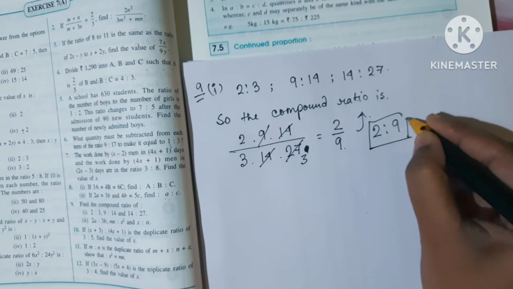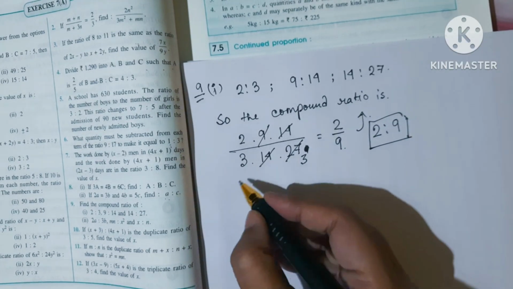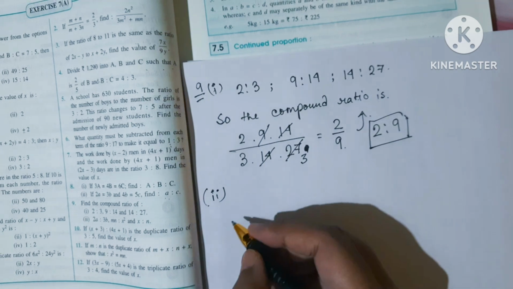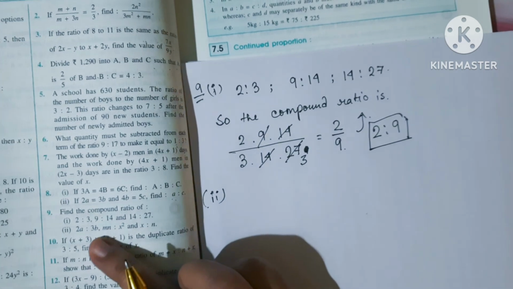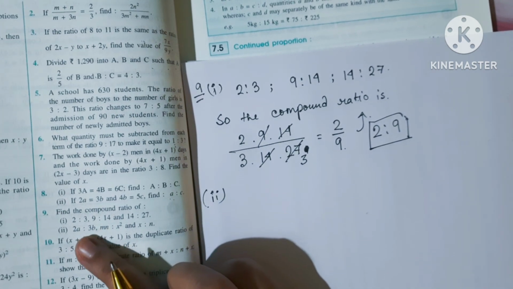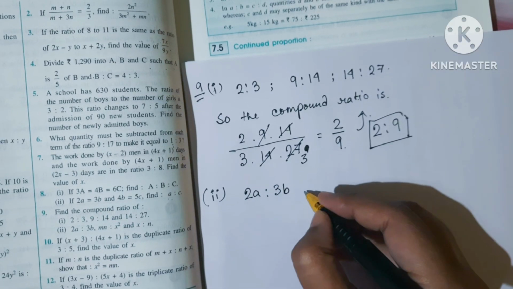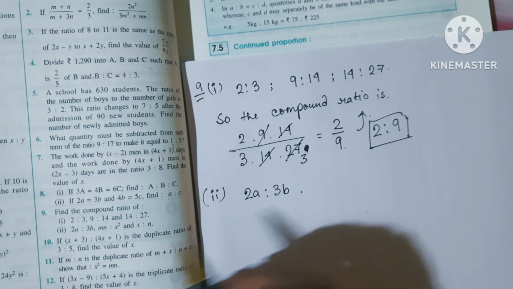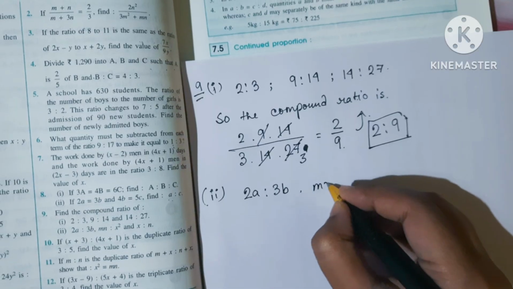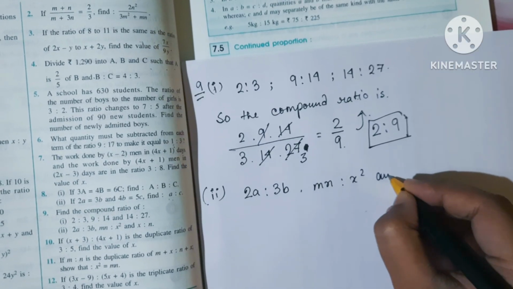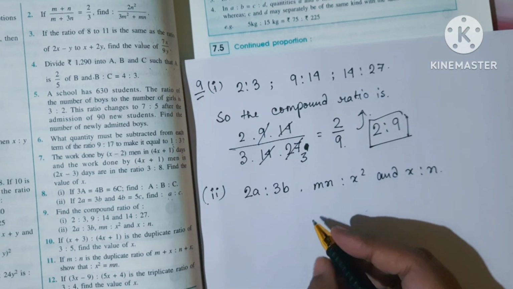2 is to 9. Now the second one, 2A is to 3B. That is the first ratio. Then mn is to x square. And the last one is x is to n.